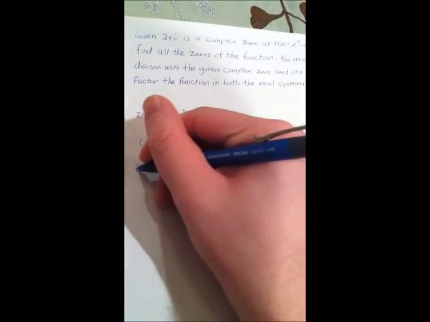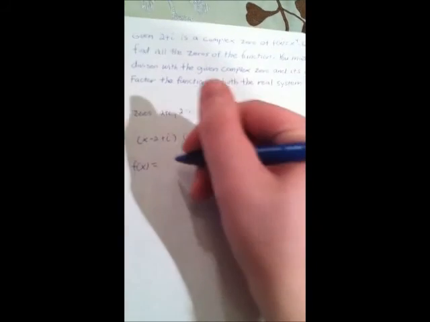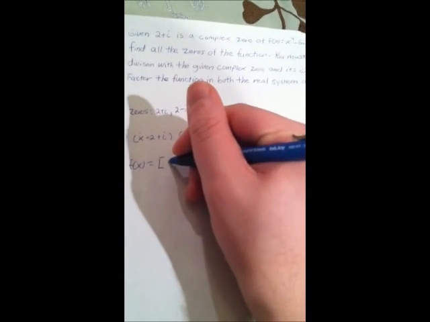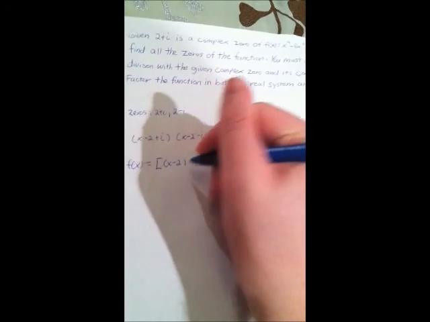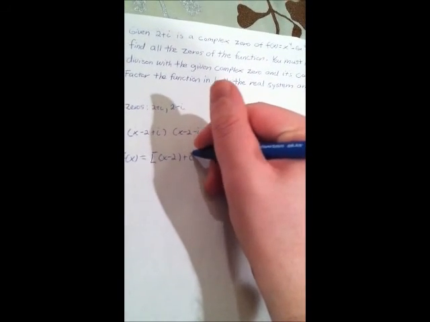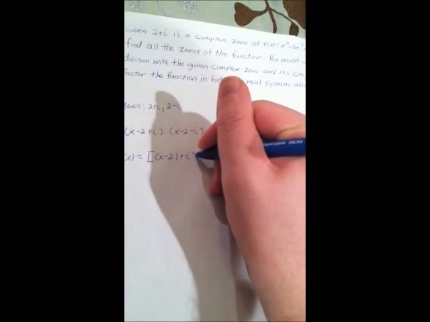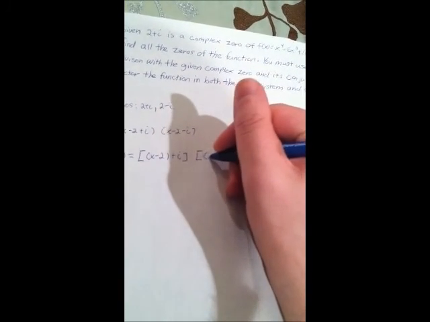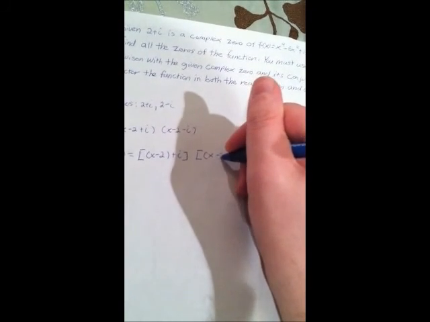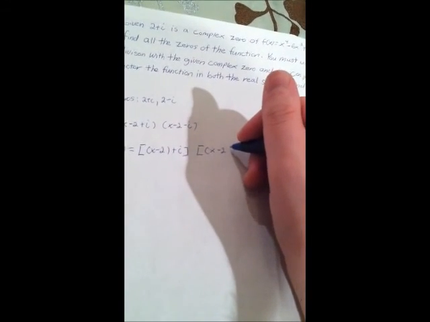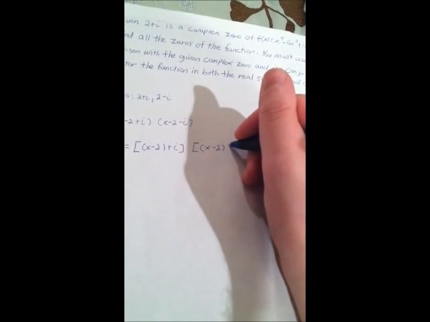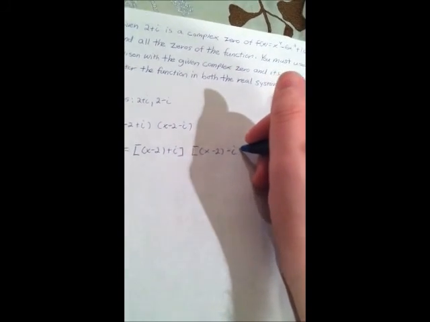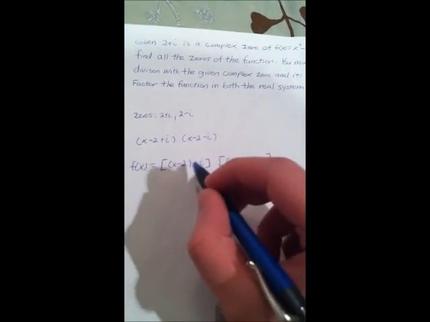I'm going to write it like this: f of x equals bracket x minus 2 plus i, close bracket, and bracket x minus 2 minus i, close that bracket there. Now that I got all my numbers included, I can go ahead and distribute.